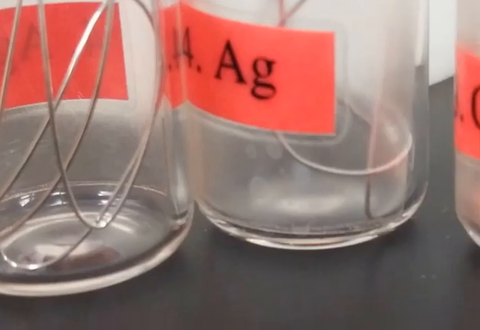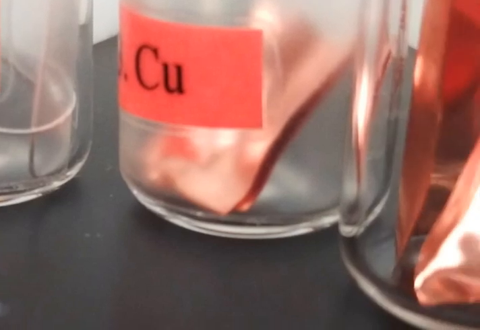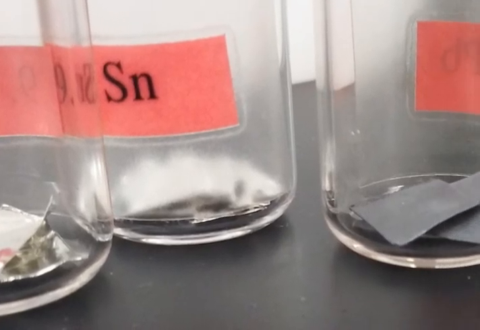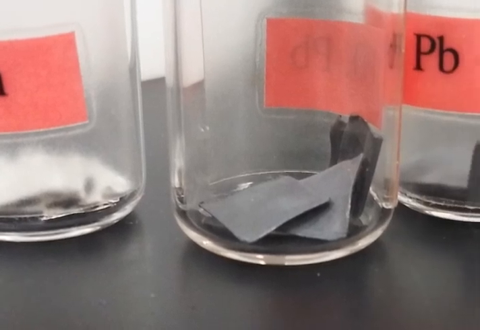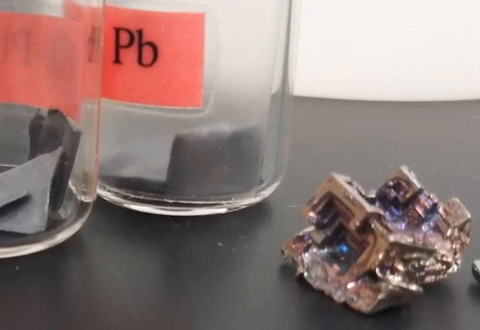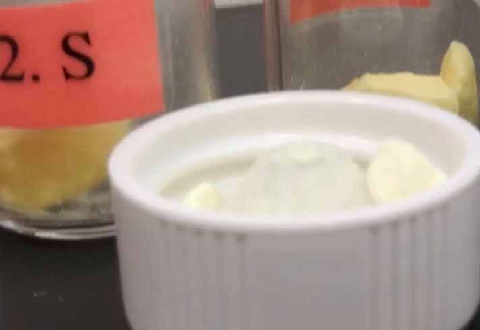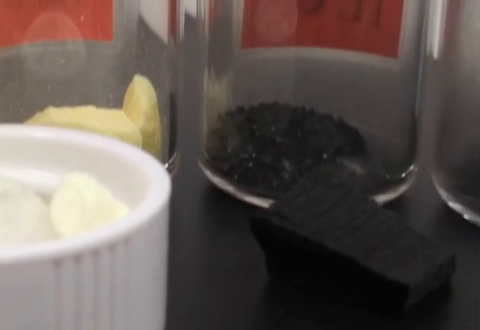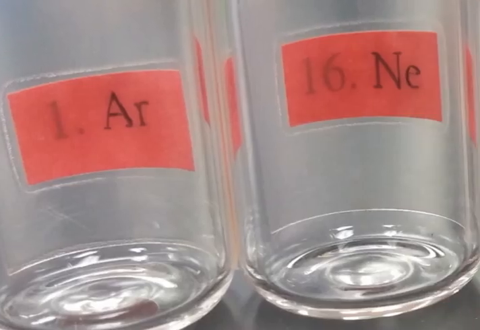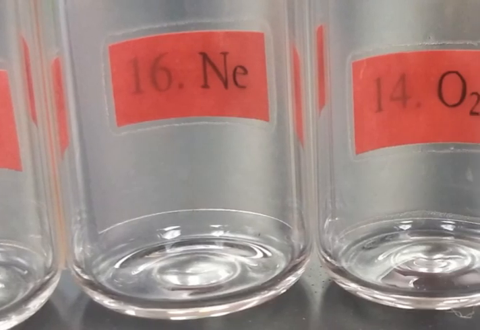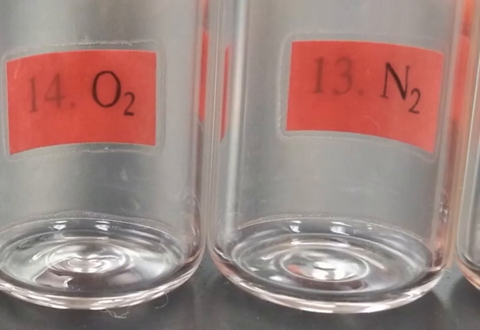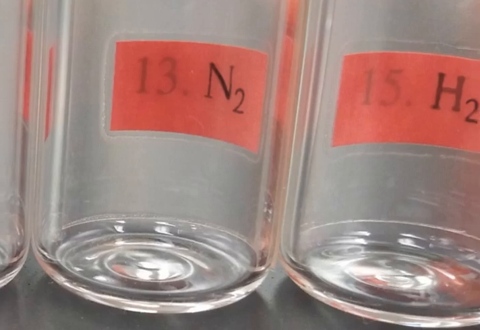We have some silver wire here and some shiny copper sheets, some shiny tin sheets. Lead tends to be sort of a dull color. It's a very soft metal. And some bismuth. It's right on the verge of being a metalloid, although it's considered a metal. Some clumps of sulfur powder, as well as some carbon powder, same thing in diamonds. We have our noble gases argon and neon, as well as three samples of our diatomic nonmetals, oxygen, nitrogen, and hydrogen, all colorless.